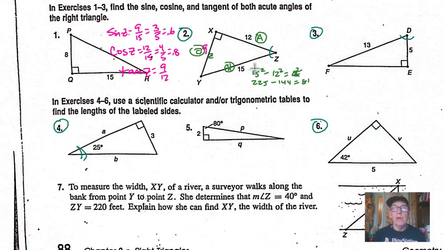Notice that once you have the sides labeled, you really don't have to think, because you've already determined where they're at and what they are. You're just applying the pattern, like SOH, CAH, TOA. We got 9 over 12. 3 times 3 is 9. 3 times 4 is 12. So we get 3/4, which is 0.75. So this is like one on the other page.